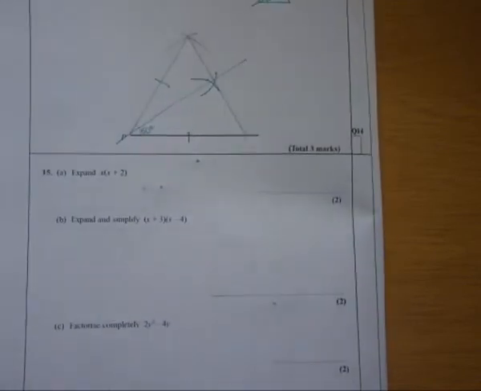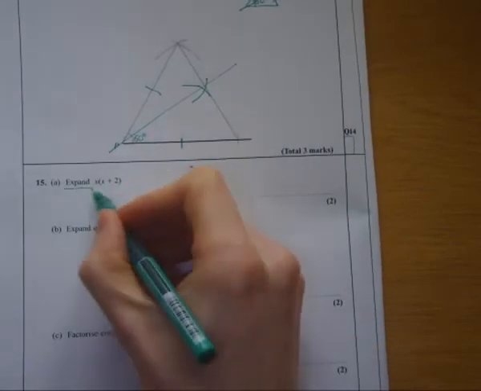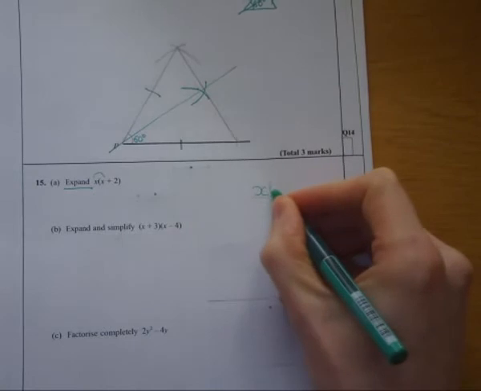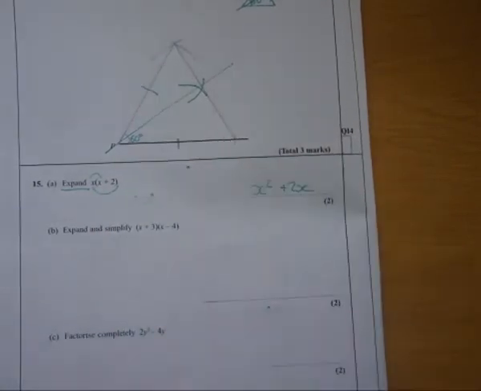Okay, question 15. Expand, and that means multiply out. You must learn that the word expand means multiply out. X times x, x squared. X times 2, 2x. Dead easy, dead quick.